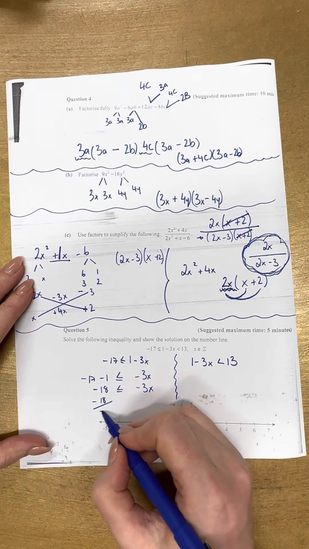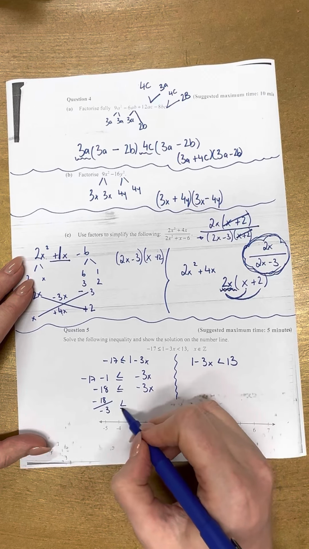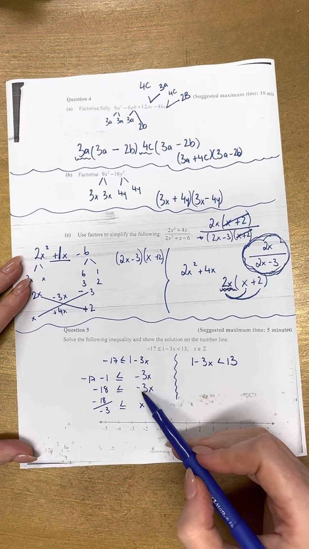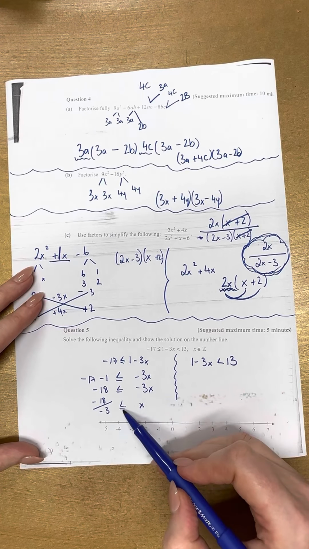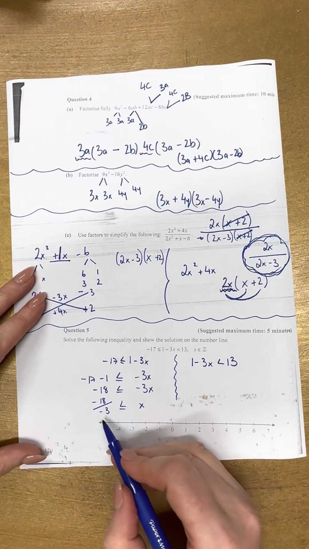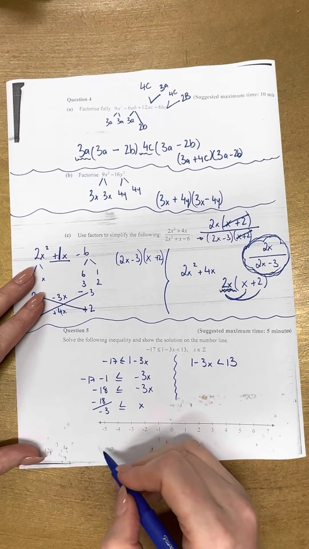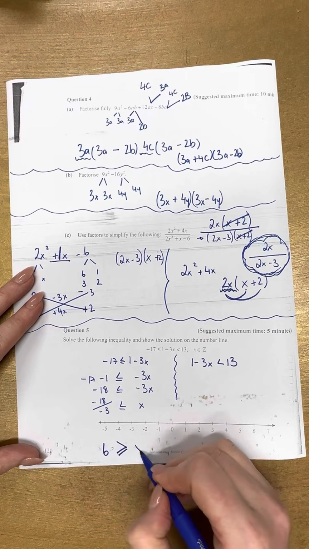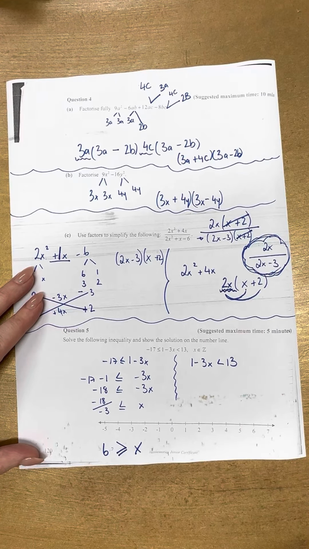And you will divide by minus 3. What's important? When you divide by a minus, the inequality flips. Because minus 3 into minus 18 goes positive 6 times. So you flip the inequality. And that is that side done.